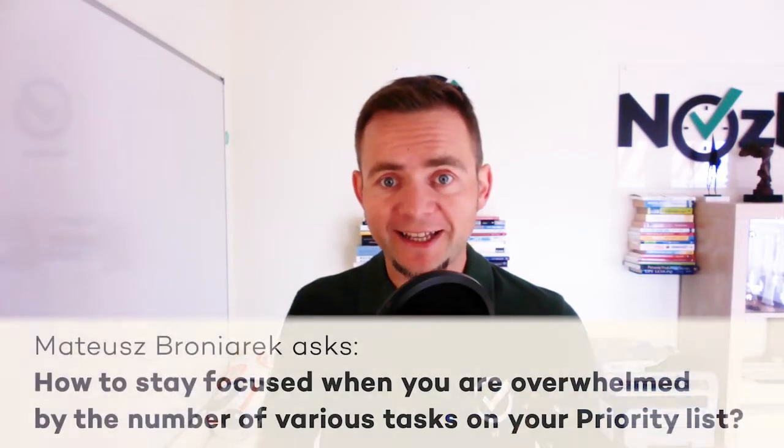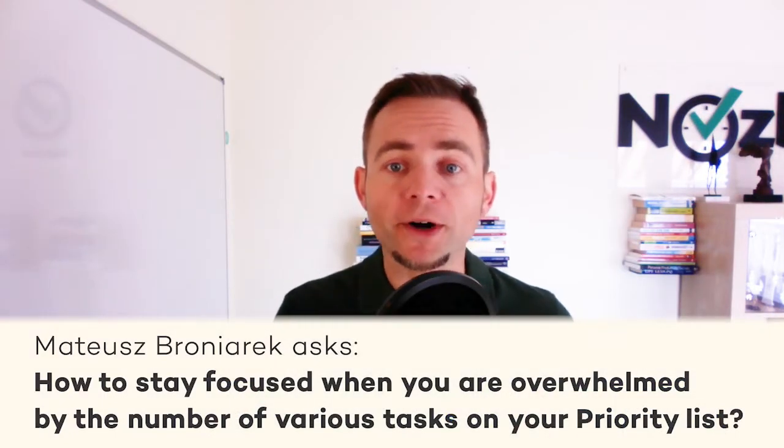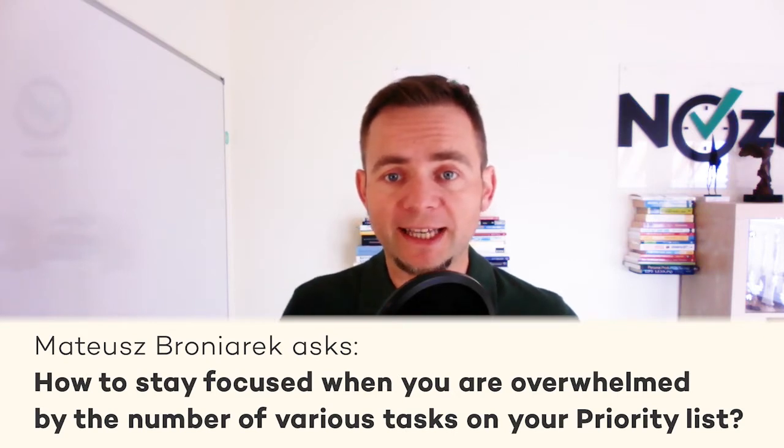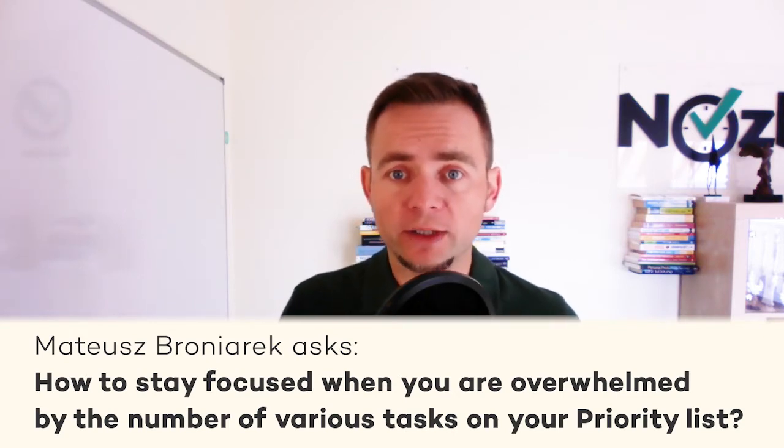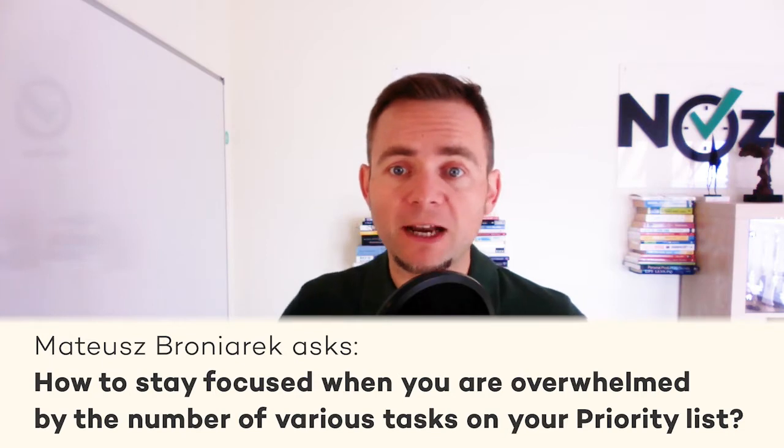Let's go. So if you're using Nozbe long enough, there might come a point where you're basically having lots of tasks on a priority list, lots of tasks in the system, and lots of projects in the system. So when you have all that, you may end up with a priority list of 100 tasks, for example, which is just a lot. And honestly, I'm not sure you will be able to complete all these tasks in one go or in one day.